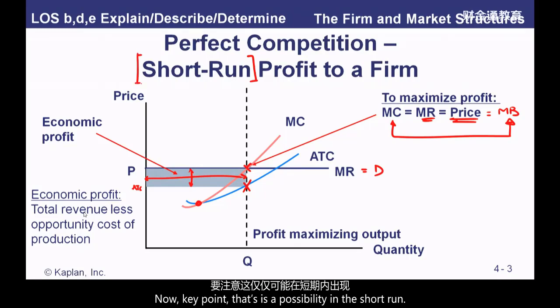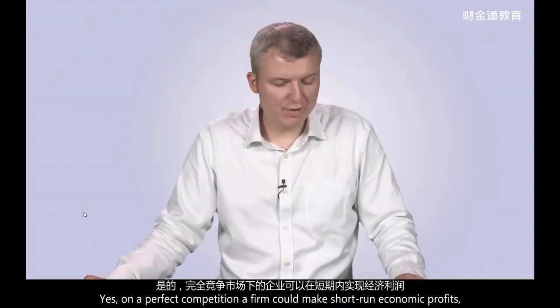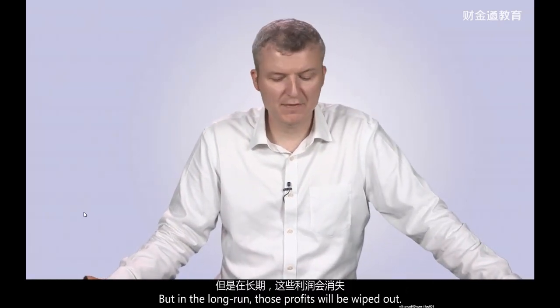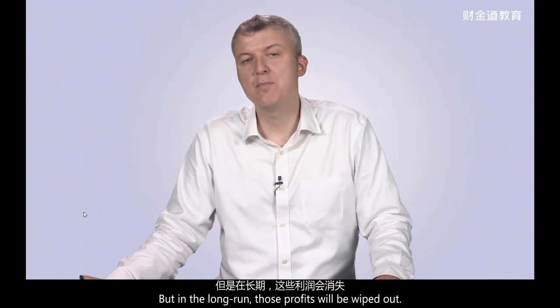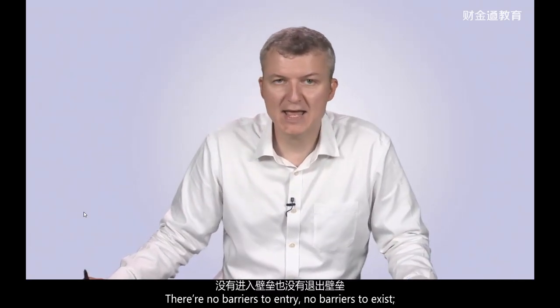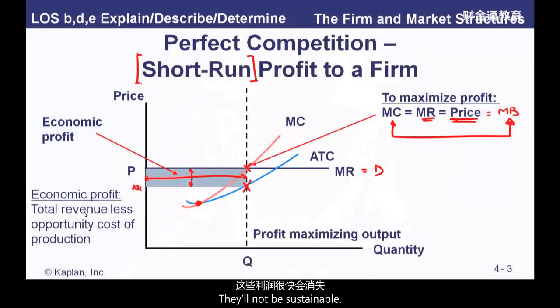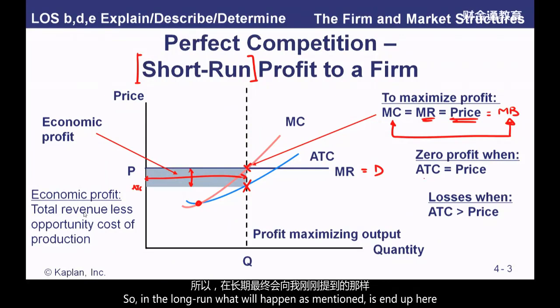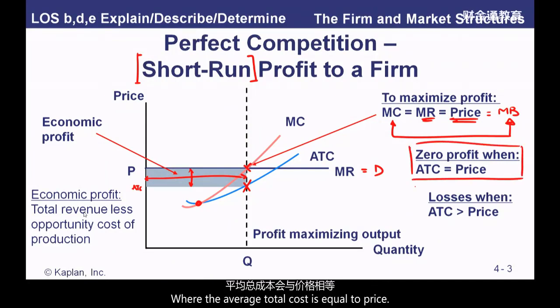in the short run. Yes, under perfect competition, a firm could make short-run economic profits, but in the long run, those profits will be wiped out. There are no barriers to entry, no barriers to exit. They will not be sustainable. So, in the long run, what will happen, as mentioned, is we'll end up here, where the average total cost is equal to price.